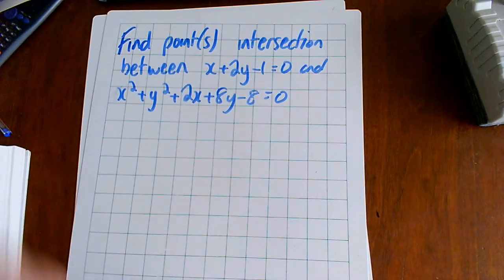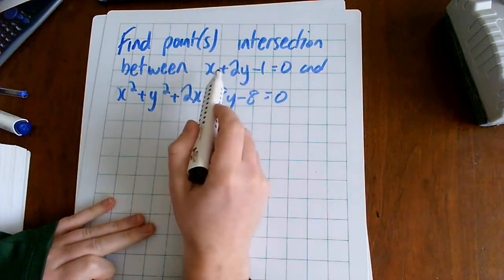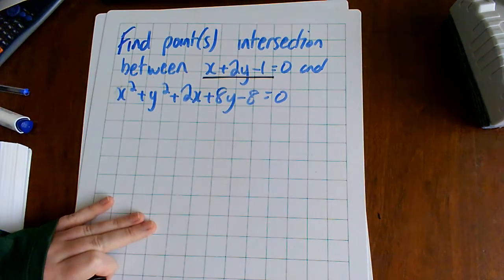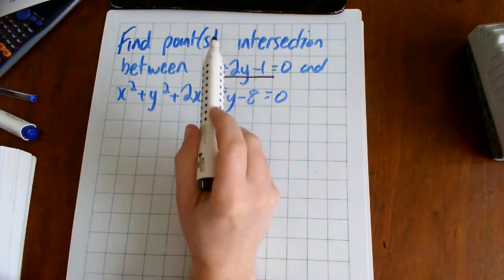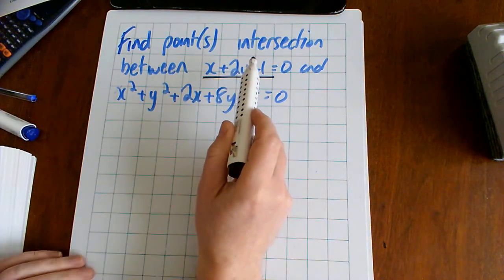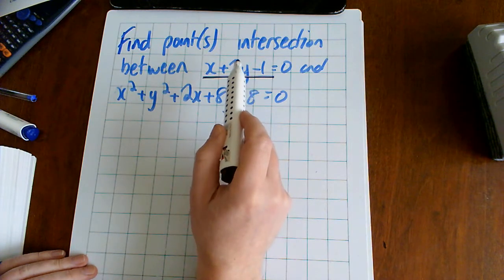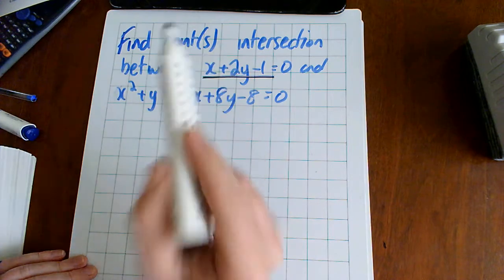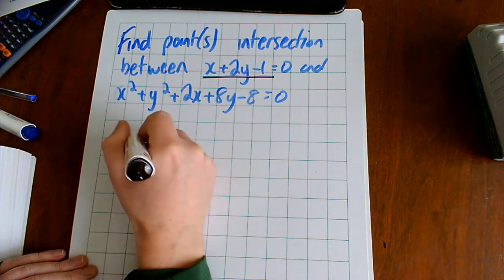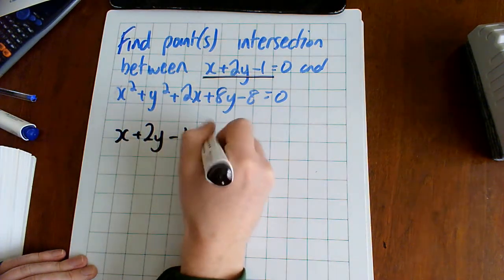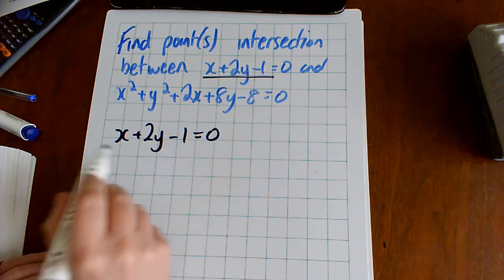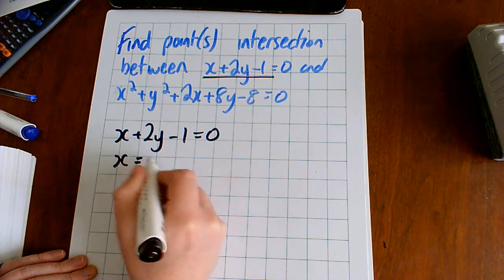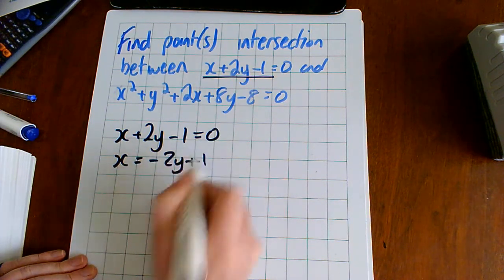Okay, so I'll do it in black color. So find the point of intersection between, this is obviously the line here, and this is the circle. That's hopefully obvious for everyone to see. So when you're asked to solve a simultaneous equation where one is linear and one is obviously not linear, remember, we deal with the linear one first. So x plus 2y minus 1 equals 0. We then get one of the letters on its own. The easiest one is obviously the x here. So x is equal to minus 2y plus 1.